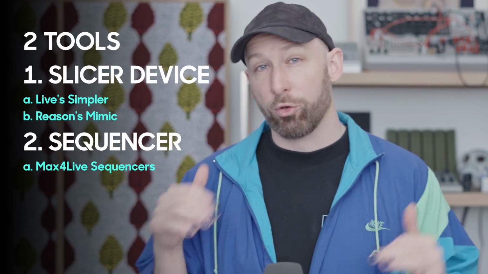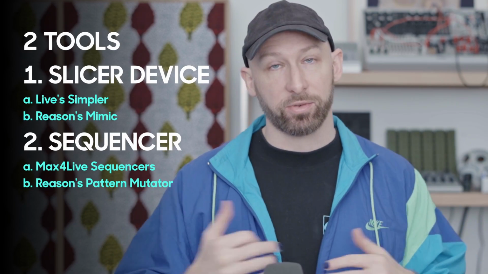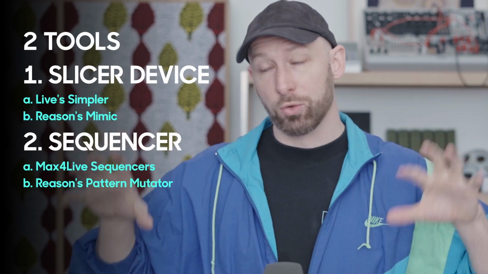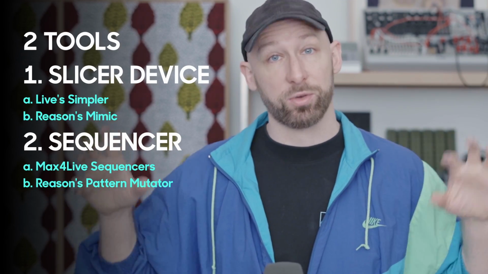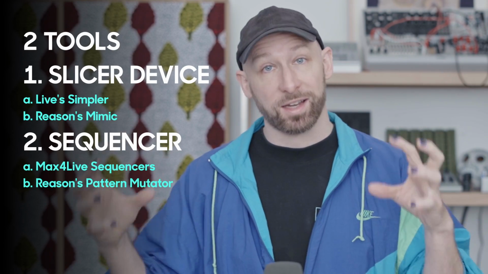In Ableton, there are quite a few Max for Live devices that can do this. And in Reason, you can use the Pattern Mutator device. You can substitute out any of these tools for equivalent tools and get the same result. And you can even use the Reason tools inside of Ableton if you like, because they come as a VST.